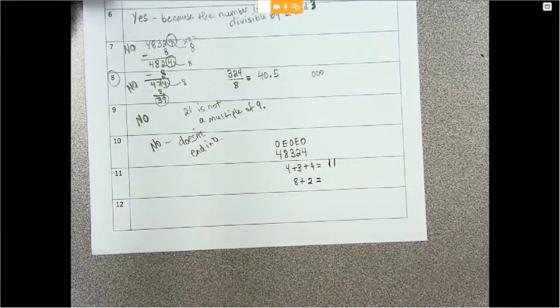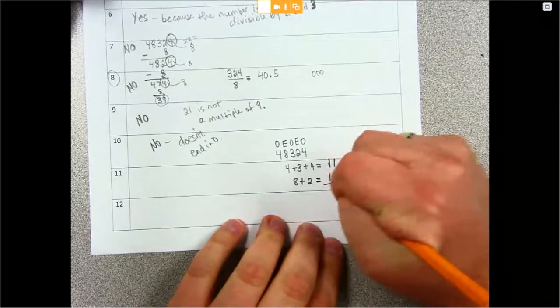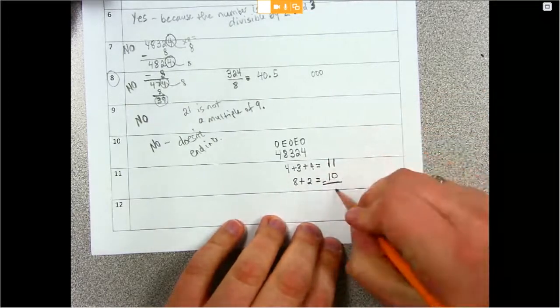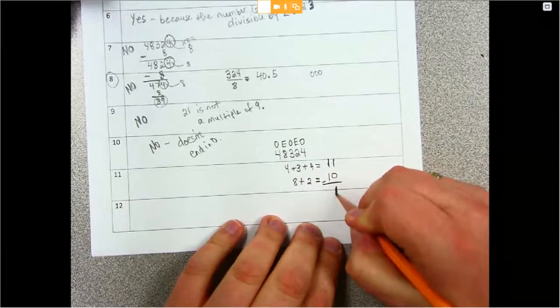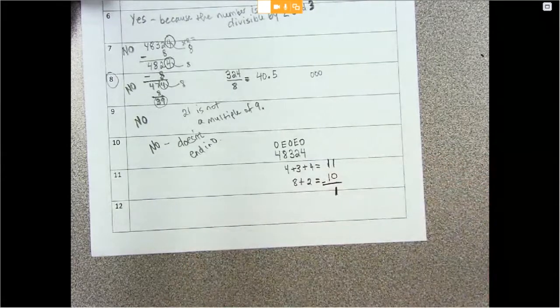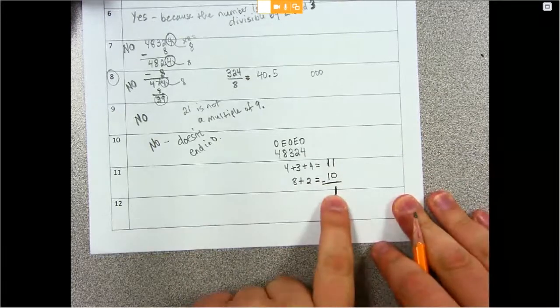What's 8 plus 2? 10. Now I subtract. What's 11 minus 10? 1. Is that a multiple of 11? No. No, so neither is my number. What I'm looking for here is 0.